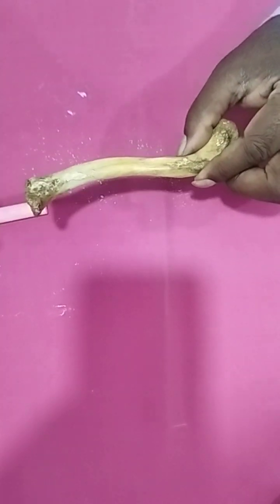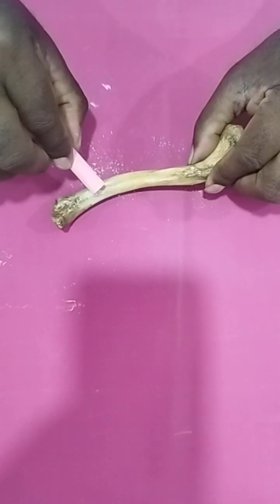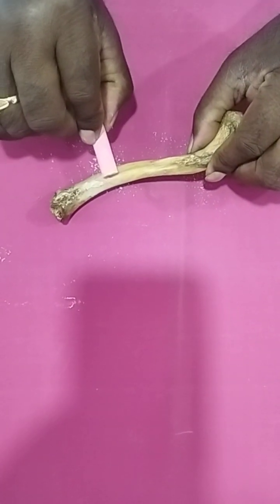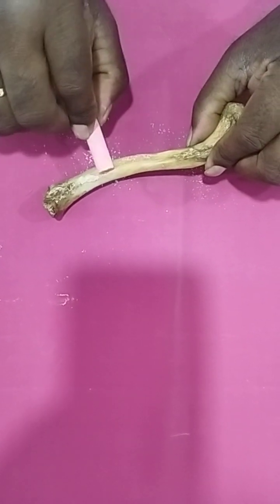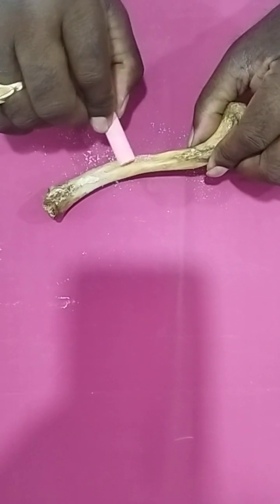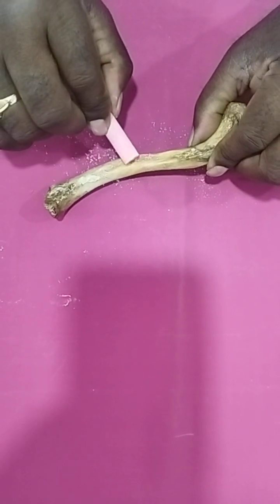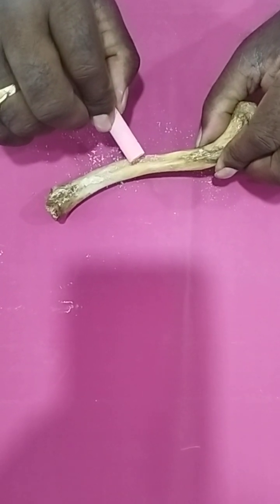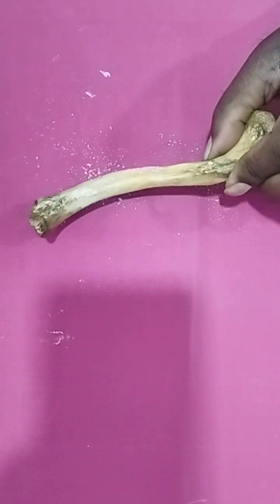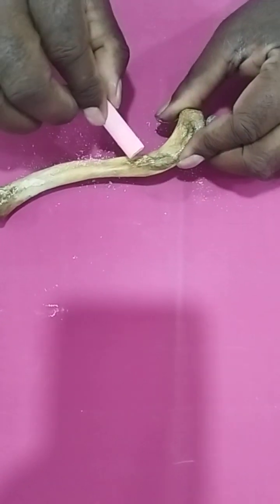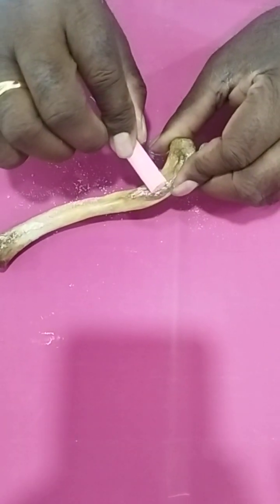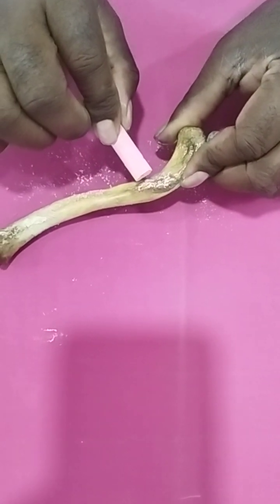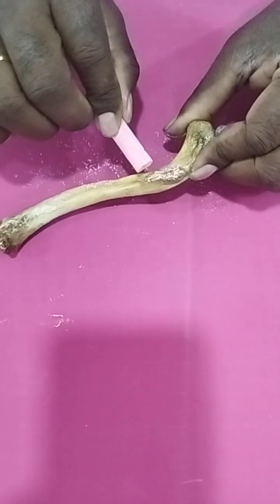Whereas on the inferior surface of the shaft, we can identify one groove. See here, this groove extends. This is nothing but the subclavian groove, always present on the inferior surface of the shaft, middle 2/3 of the clavicle. And also here we can identify the conoid tubercle, present on the inferior surface of the shaft of the clavicle.